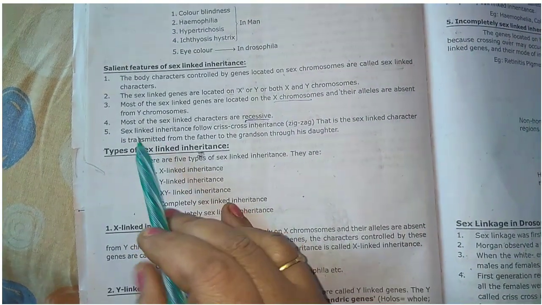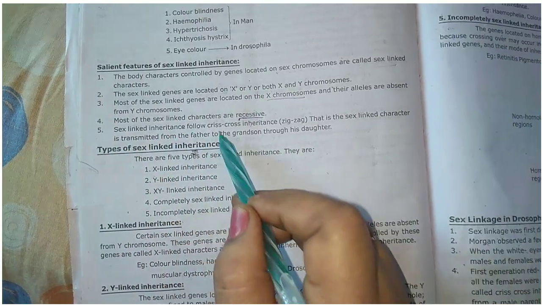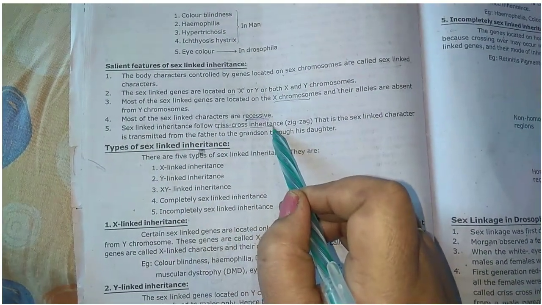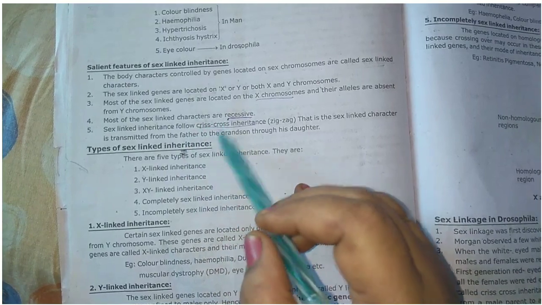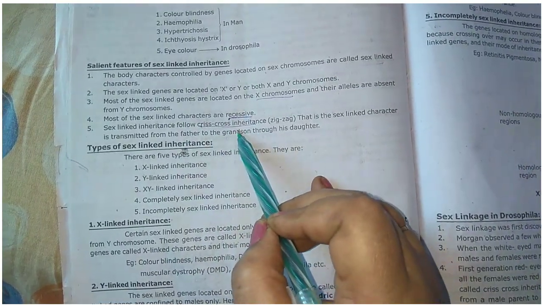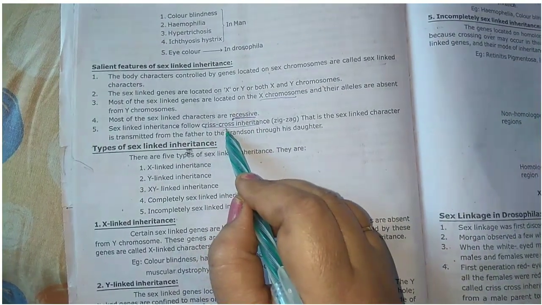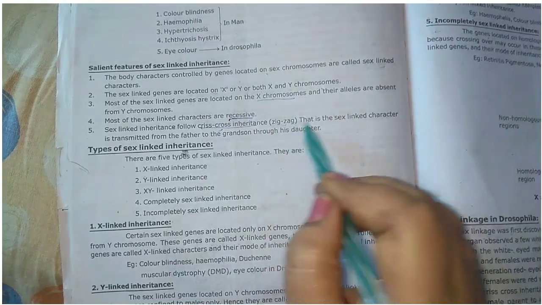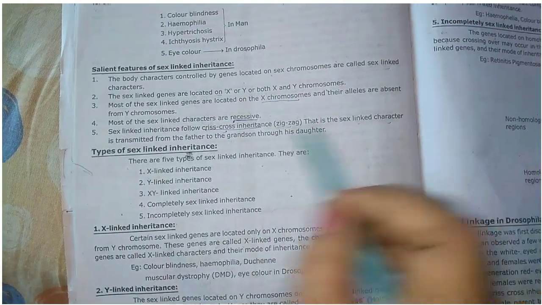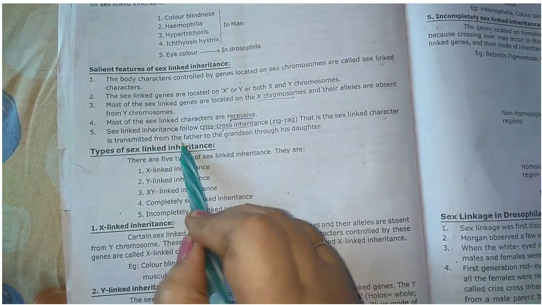X-linked inheritance follows crisscross inheritance, which means the characters are transferred from one generation to another in a crisscross manner. It is also known as a zigzag manner. That is, the sex-linked characters are transmitted from the father to the grandson through his daughter.